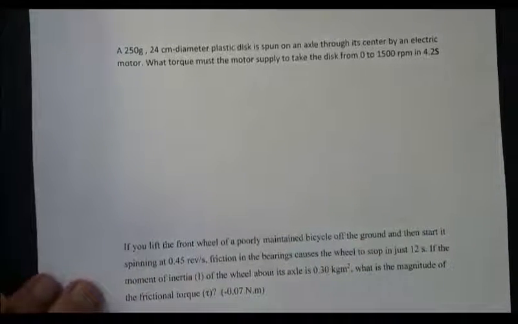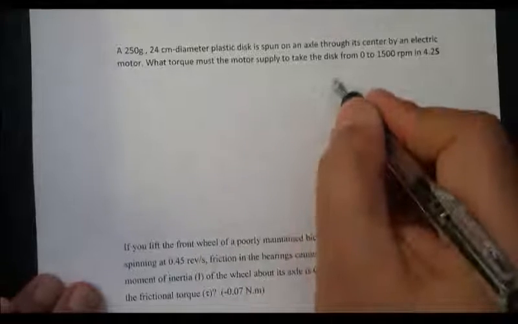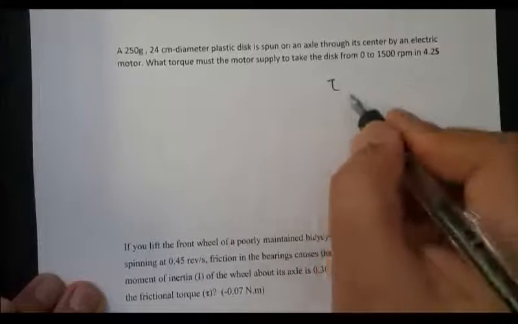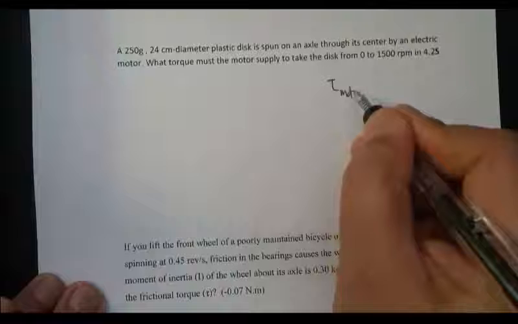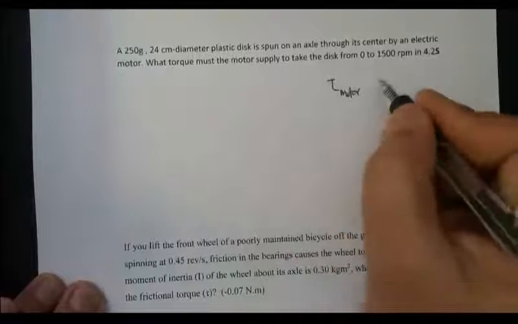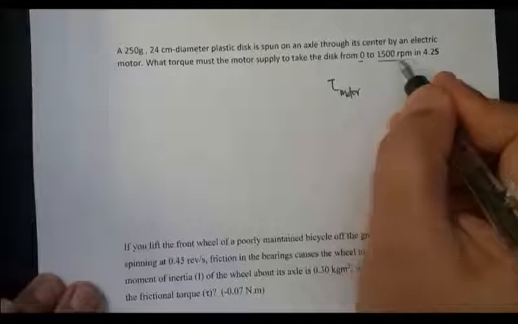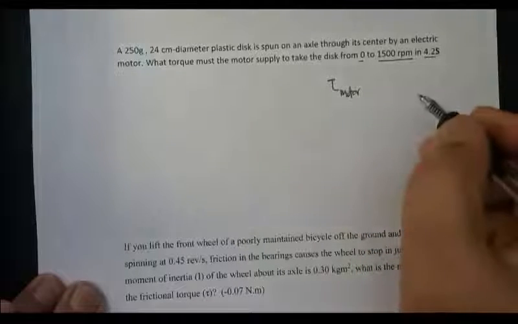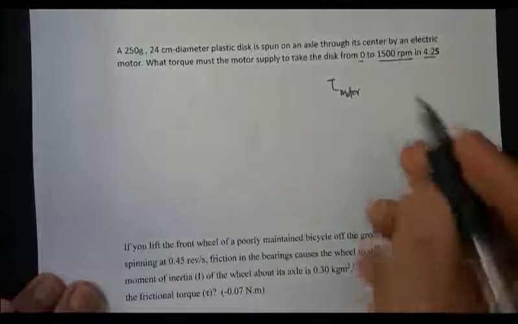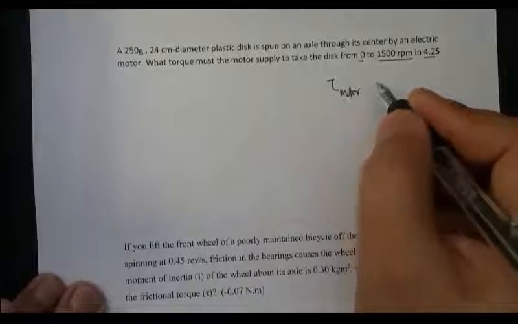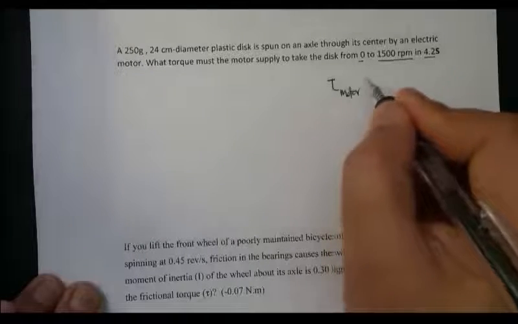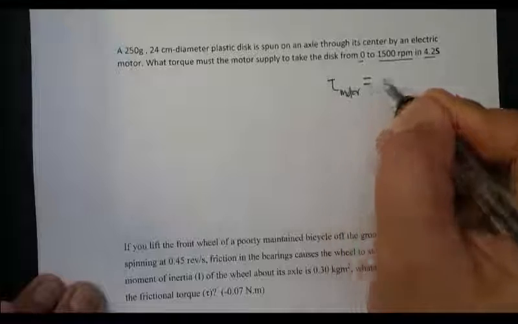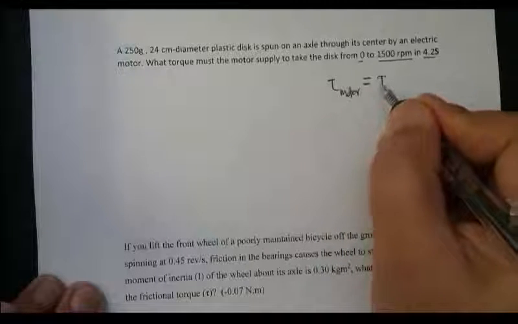So the main idea here is it's asking what torque the motor needs. The motor has to apply torque to rotate so that it goes from 0 to 1500 rpm, revolutions per minute, in 4.2 seconds, right? So I will show you what you need to calculate the torque. Remember, Newton's second law in rotational form is torque equals I times alpha.